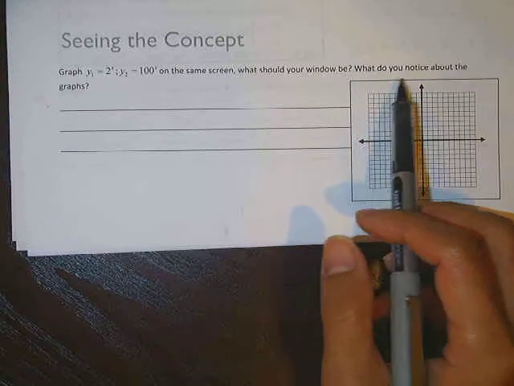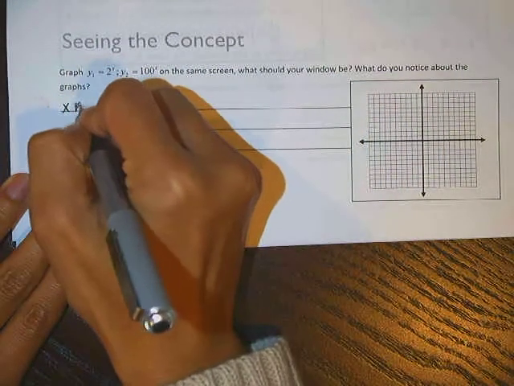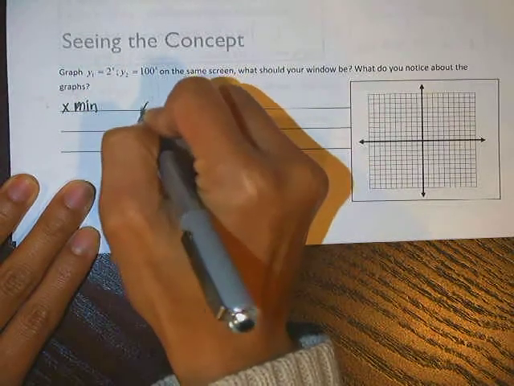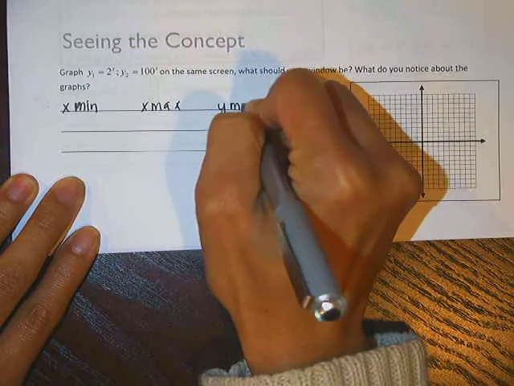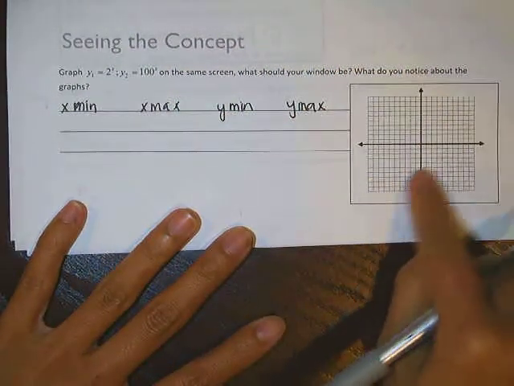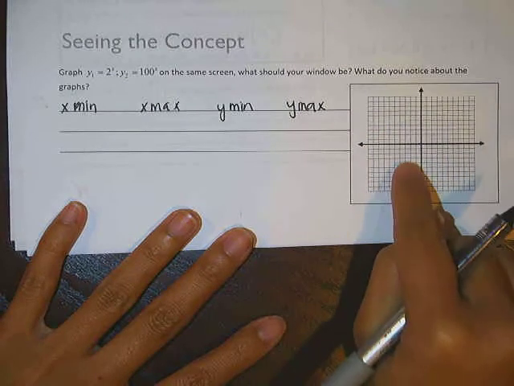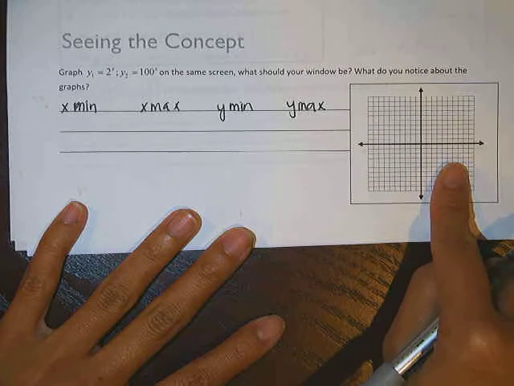What do you notice about the graphs? If it's asking for your window, I need you to write in your x min, x max, y min, y max. I would like you to sketch those functions and label which one is y sub 1 and which is y sub 2.